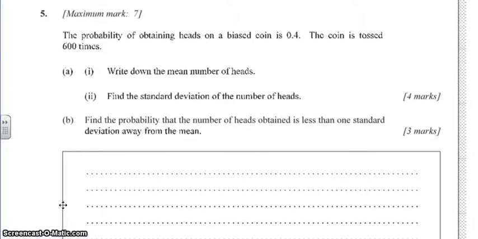Question 5. The probability of obtaining heads on a biased coin is 0.4. The coin is tossed 600 times. Write down the mean number of heads.